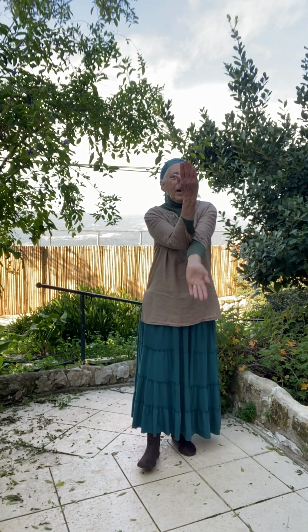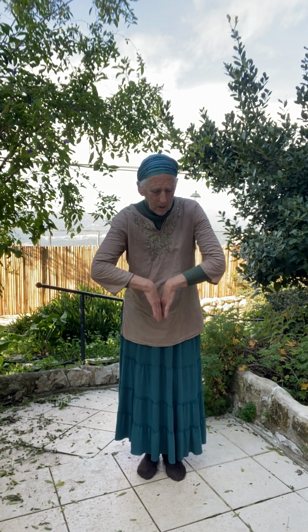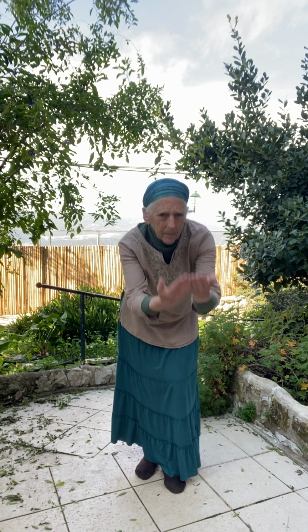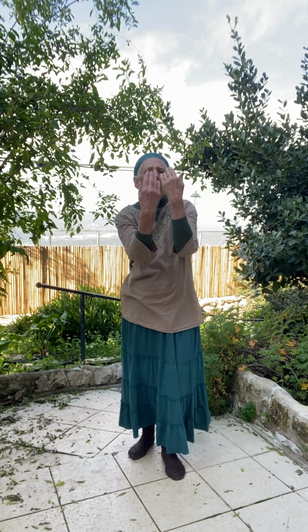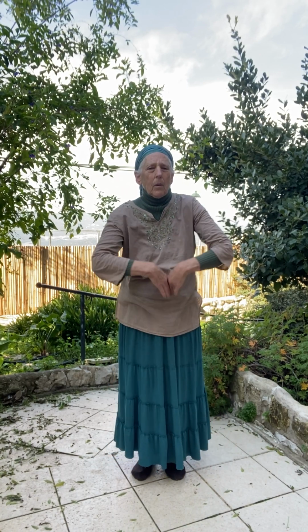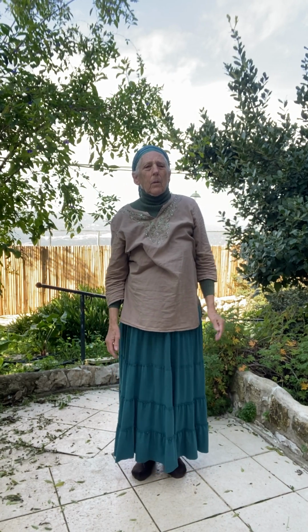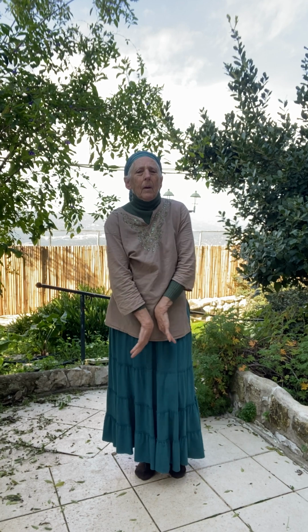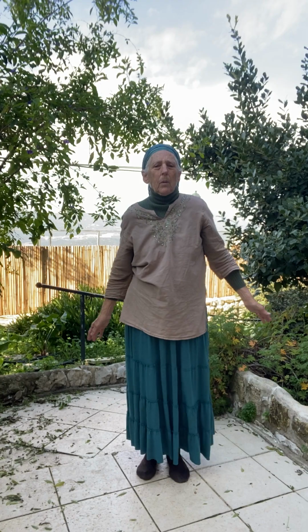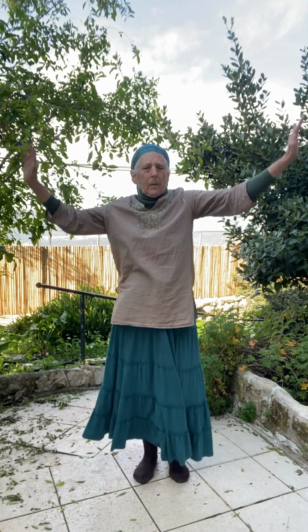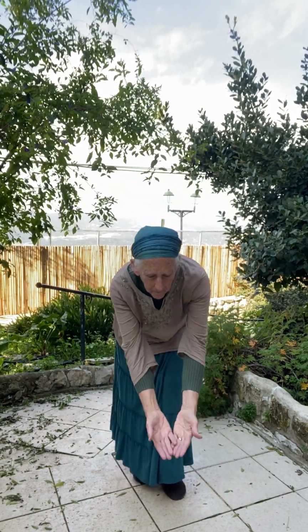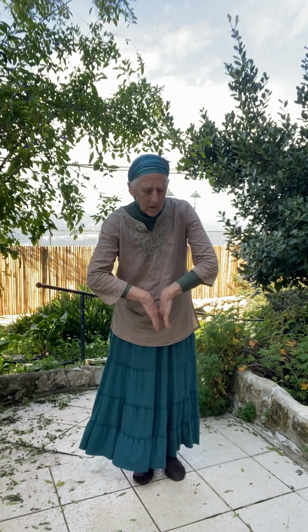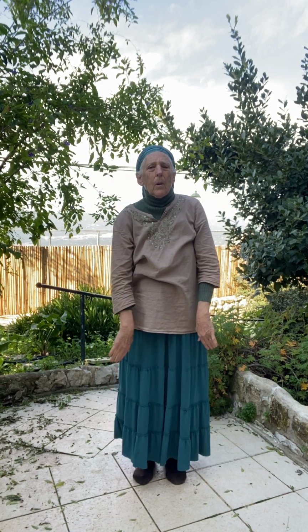One for each whirl. Ayin, lamed, mem. Ayin, lamed, mem. Lamed, mem. Ayin, lamed, mem.